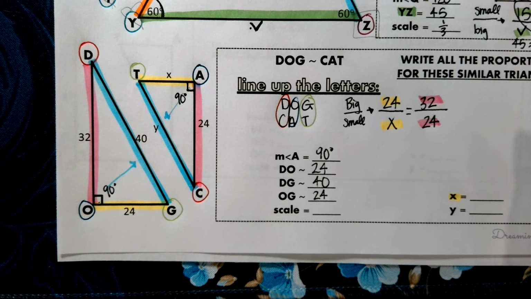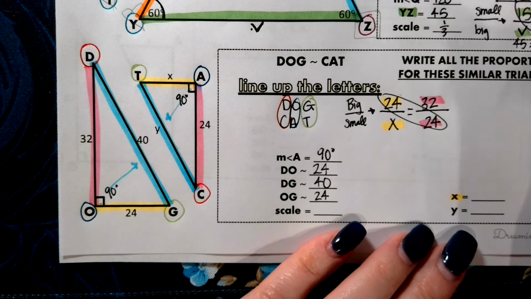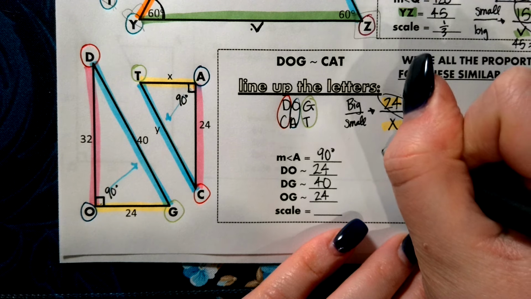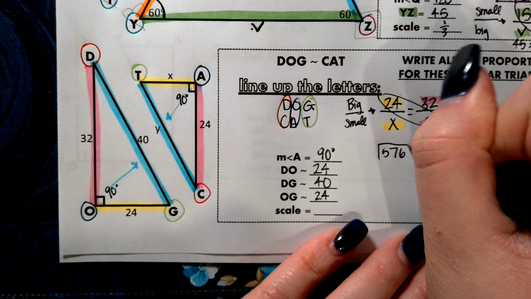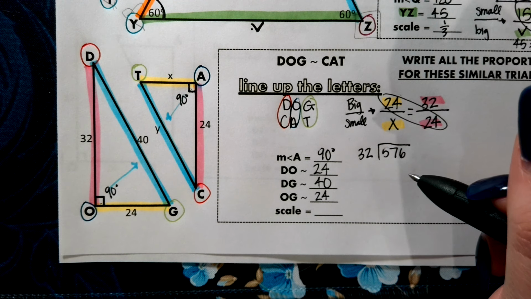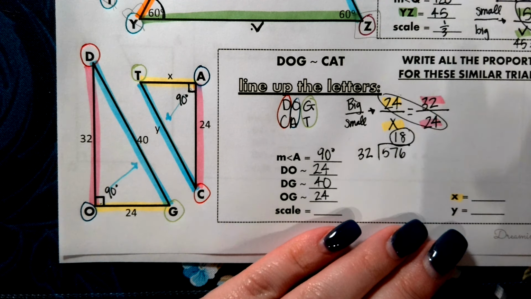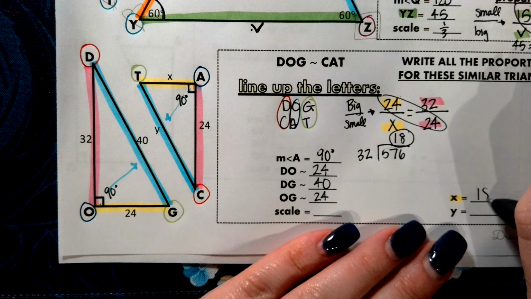Pause the video, set up everything, do Y all on your own. You should get that your Y is equal to 30. So now we have to figure out what's that scale factor. It's always going to be the same one as long as it's big over small or small over big. It's always going to be the same answer.